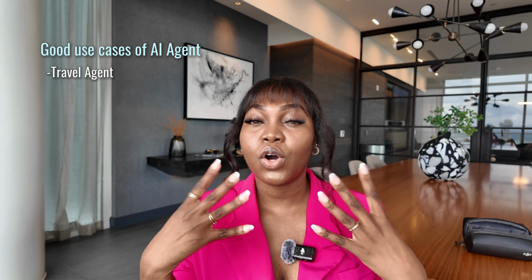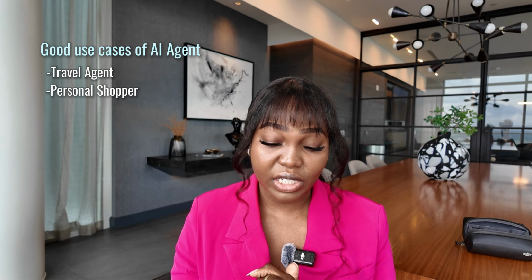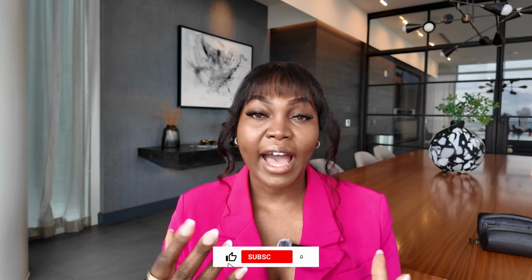And AI agents can also be your personal shopper. This is also another really good use case for AI agents. So let's say that the agent knows your sizes, it knows the colors that you like, it has seen your wardrobe before. You can just tell it to order outfits for you depending on the occasion, and the agent will go online, search different outfits, and actually order pieces for you.